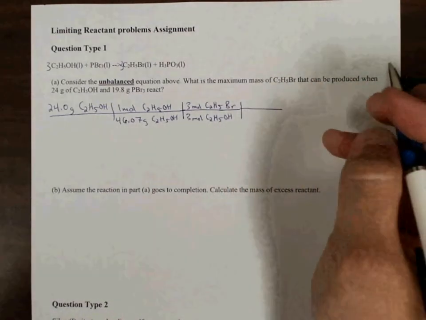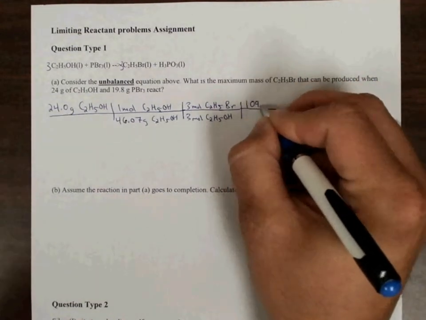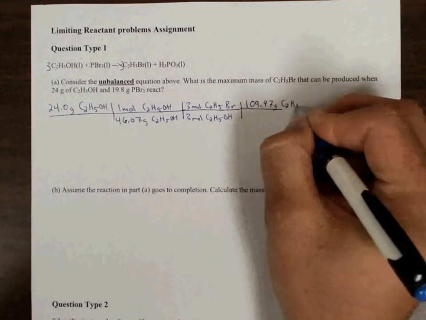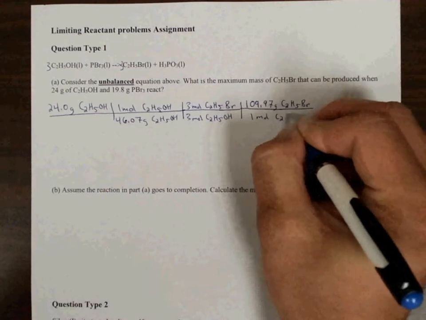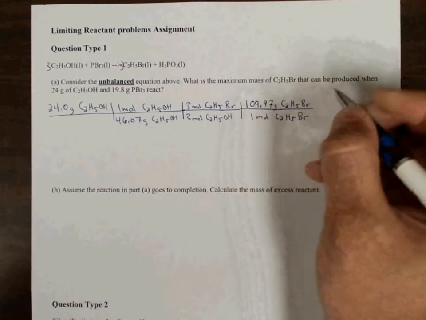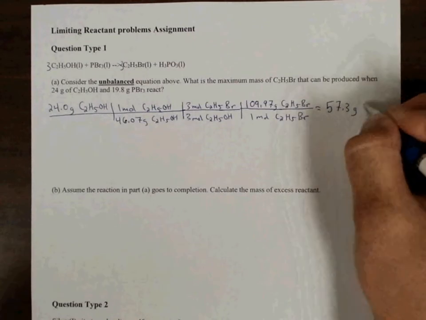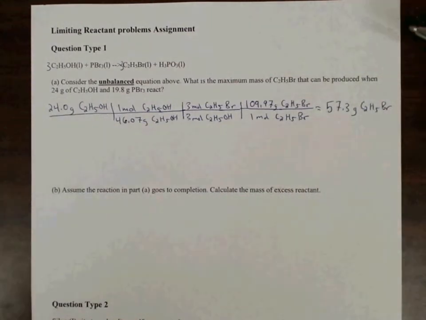Then all we have to do is plug in the molar mass of C2H5Br, and that's going to be 109.97 grams C2H5Br per every 1 mole of C2H5Br. Put it into your calculator, you get 57.3 grams of C2H5Br to 3 significant figures.